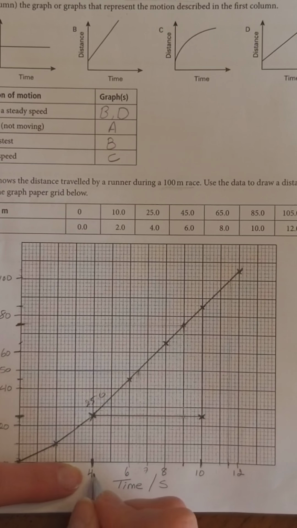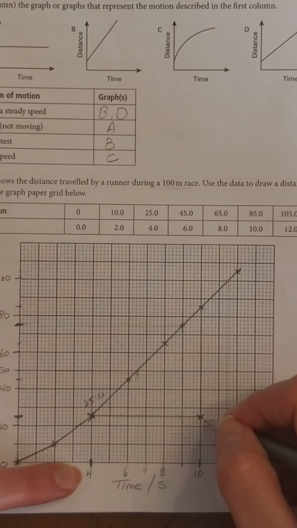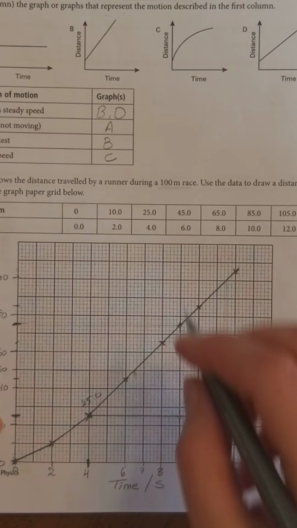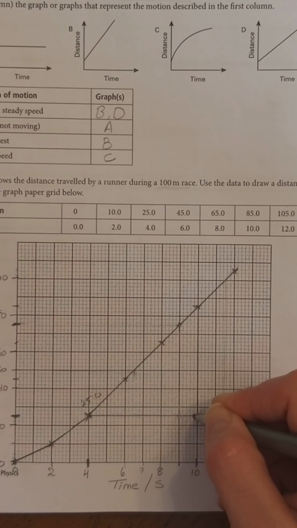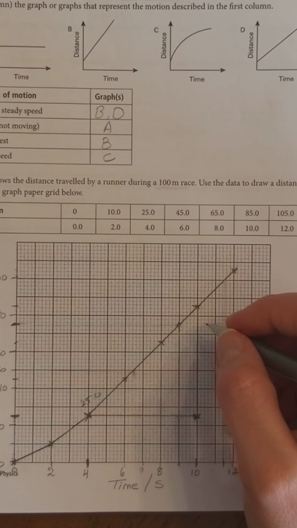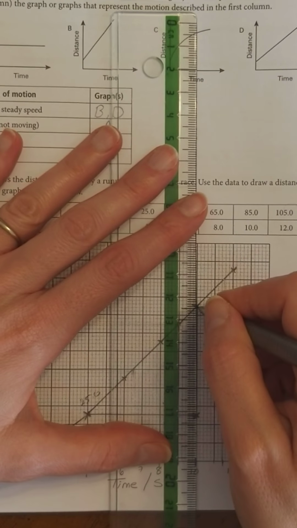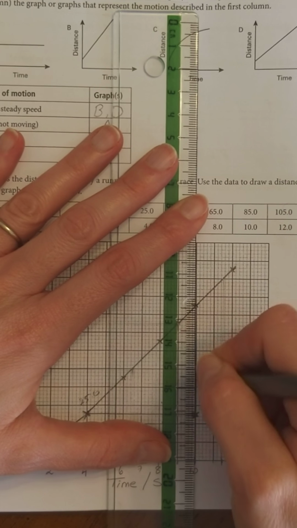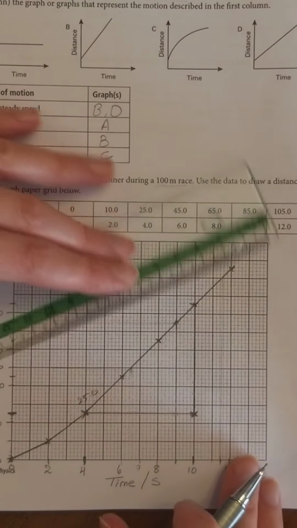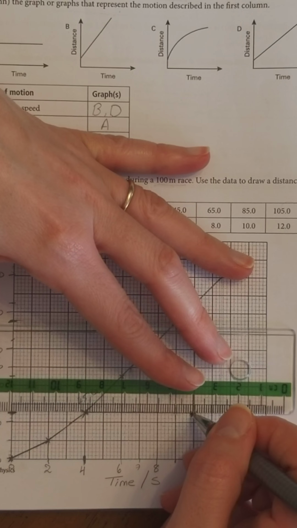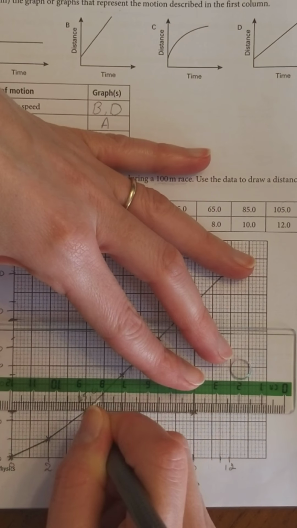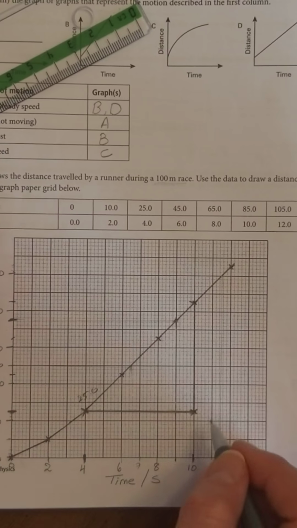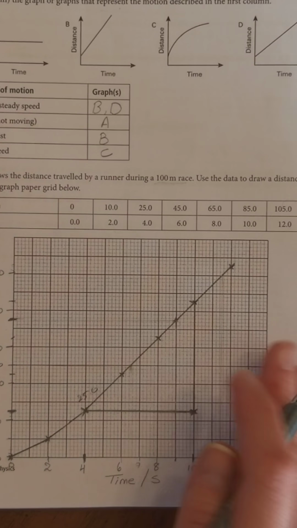So 10 minus 4, 6. And the distance traveled is the difference between 85 meters and 25 meters. If you notice here, this is the distance represented by the difference between these 2 points, and the time is the difference between these 2 points. Now we have a triangle that will help us calculate the gradient.